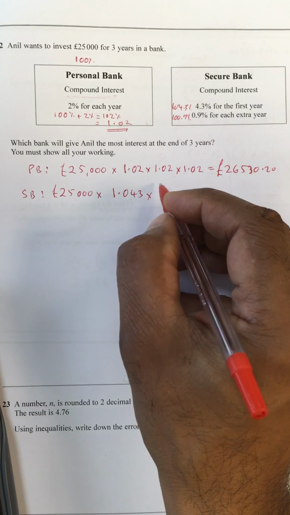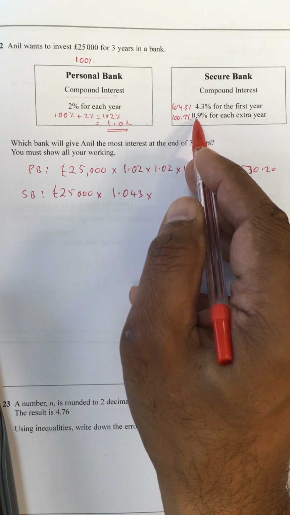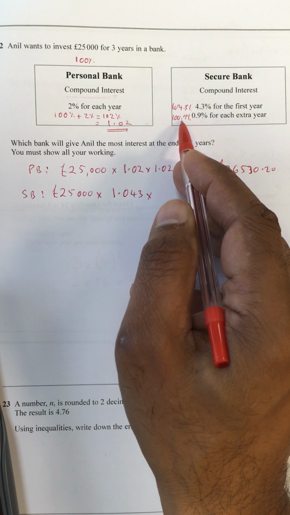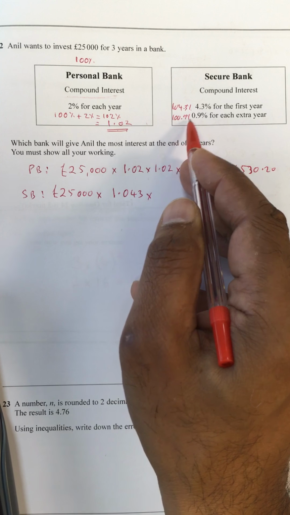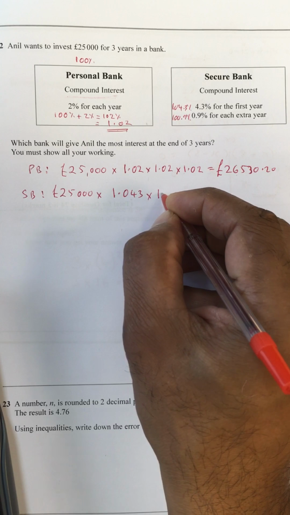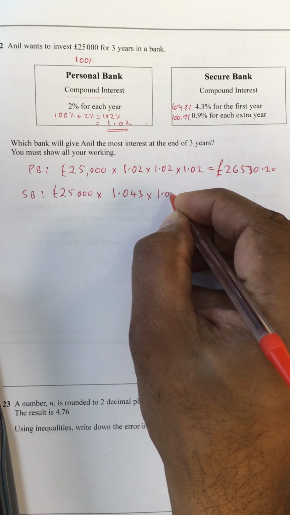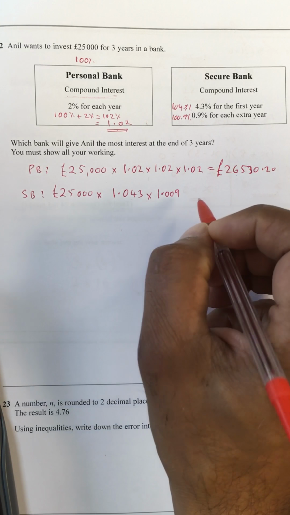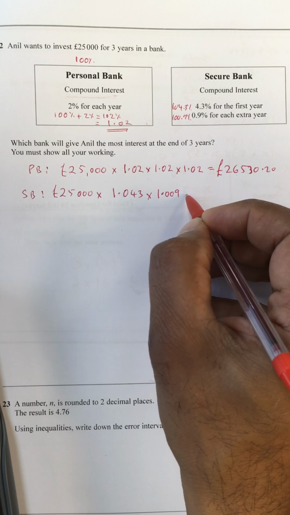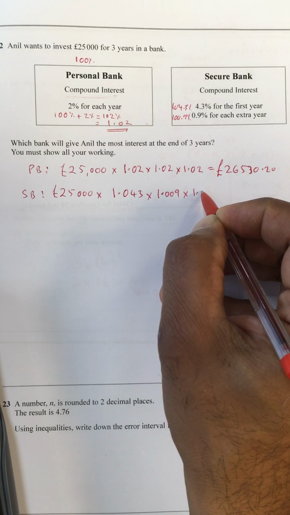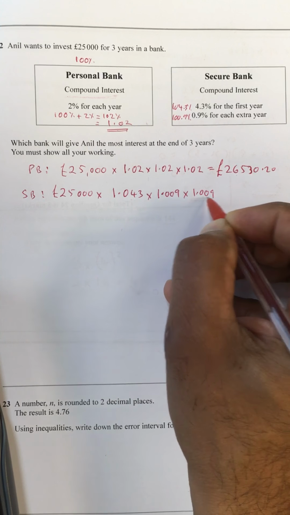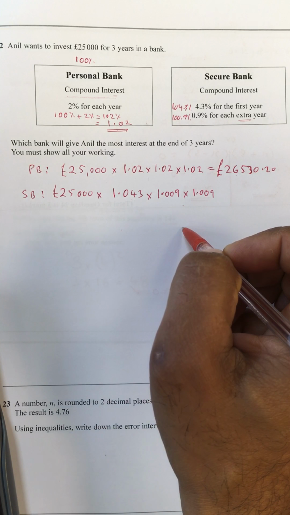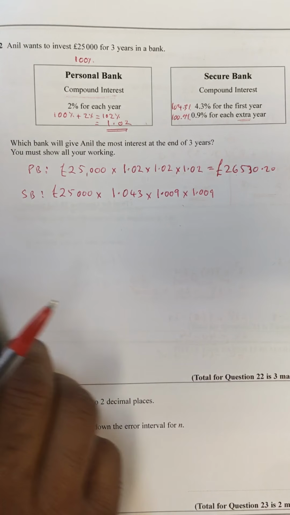The next year you're going to get now 0.9% plus 100% is 100.9%, and if you convert that to a decimal, your calculator will do this for you, 1.009. Notice there's only one decimal point in the number. Okay, don't let that trick you there. And that's going to be times by 1.009 also again, because you got to get that for each extra year, so that's going to be 2 extra years we're going to have that for. Okay, so let's just quickly work that out.